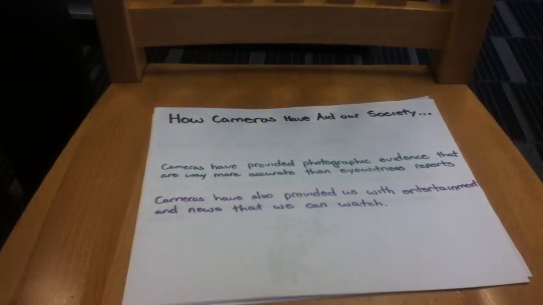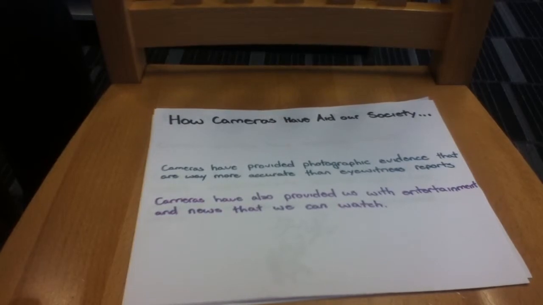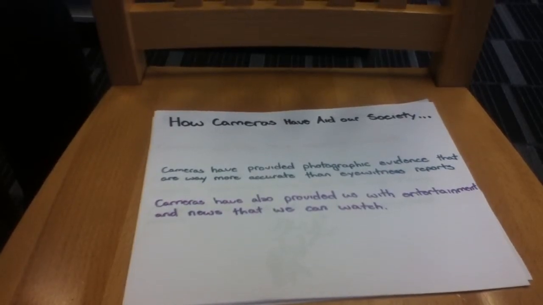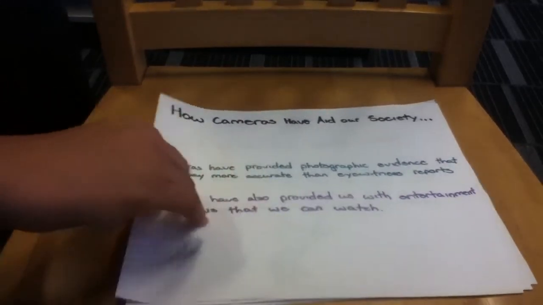How cameras have aided our society. Cameras have provided photographic evidence that is way more accurate than eyewitness reports. Cameras have also provided us with entertainment and news that we can watch.